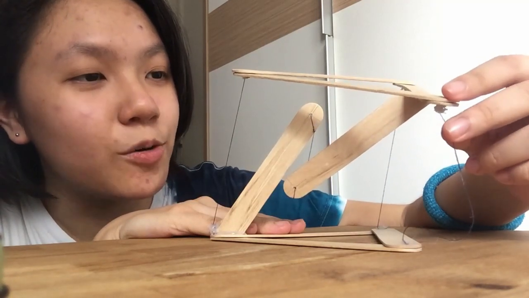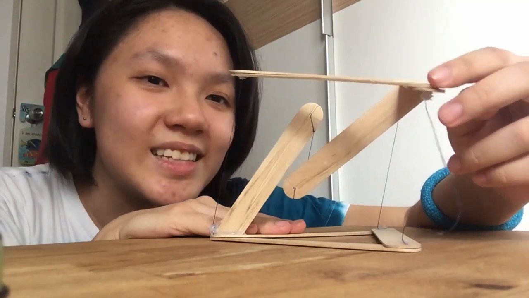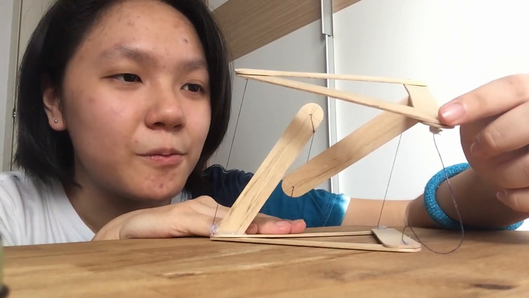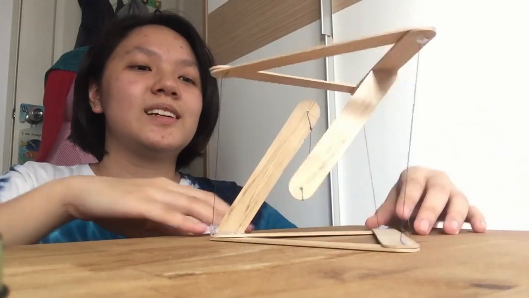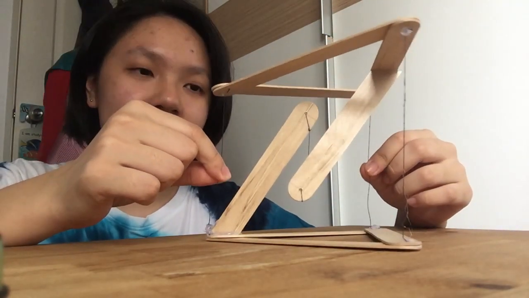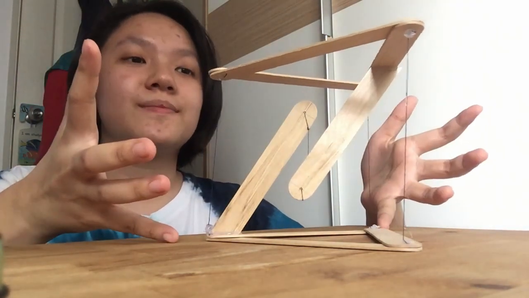Will it actually go back to its equilibrium position? Let's see. Okay, 3, 2, 1. Ta-da! So, the tension experienced by these two strings just now have restored the structure back to its equilibrium position.